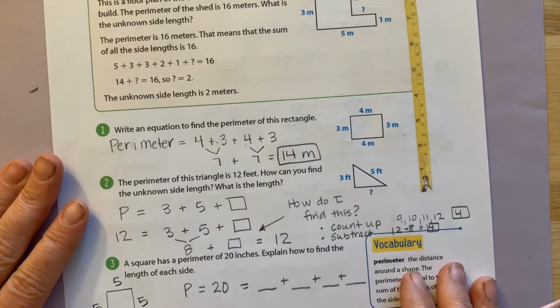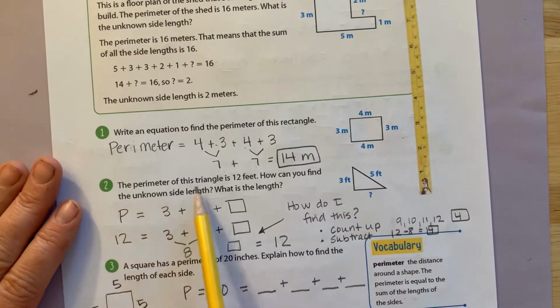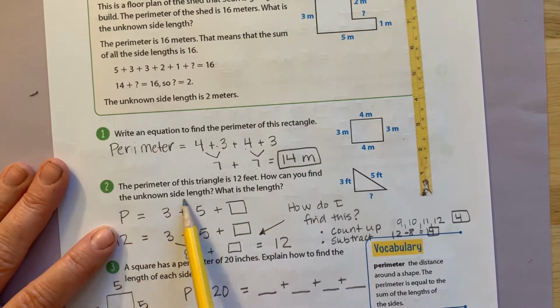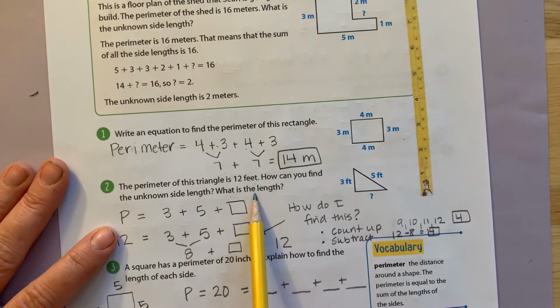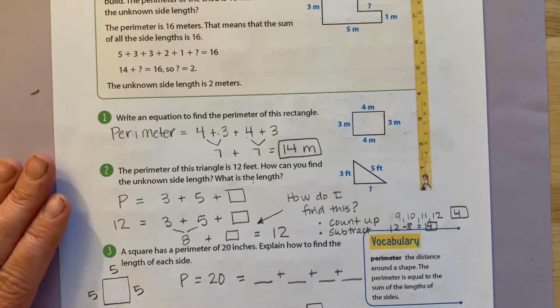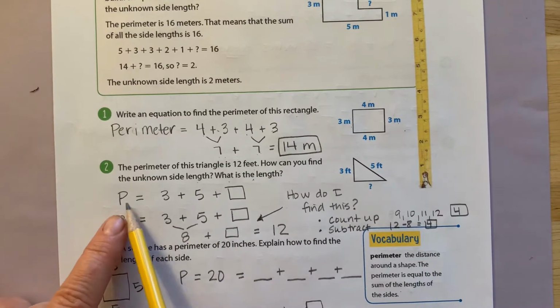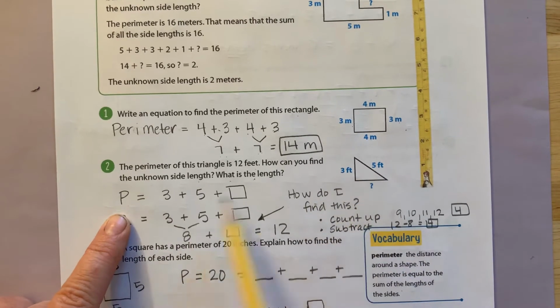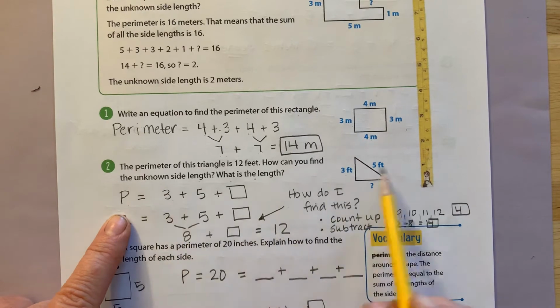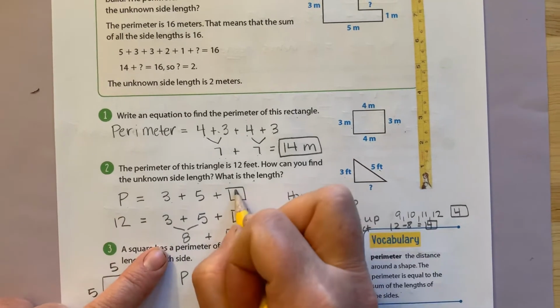Number 2, the perimeter of this triangle is 12 feet. How can you find the unknown side length? What is the length? I hope you found 4. If you didn't find 4, let's talk about why. I looked at my picture here and I wrote my equation. I did my 3 plus my 5 plus my unknown.